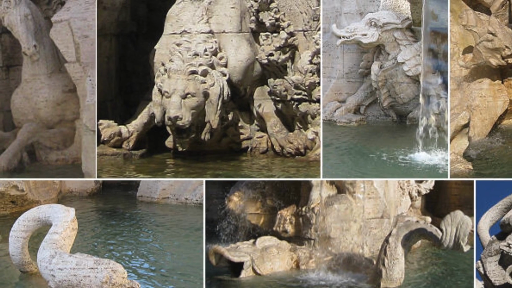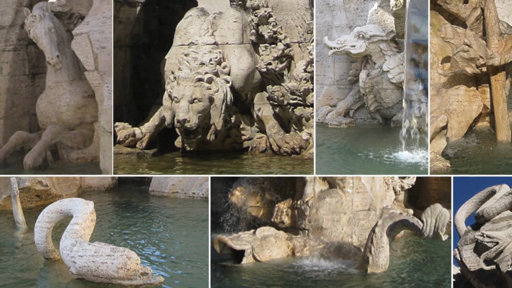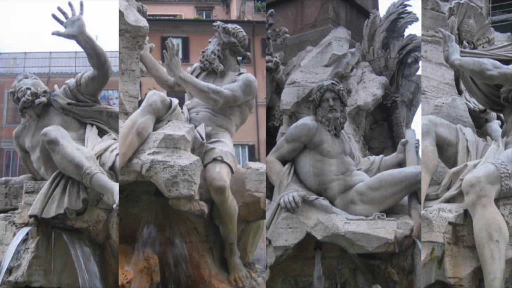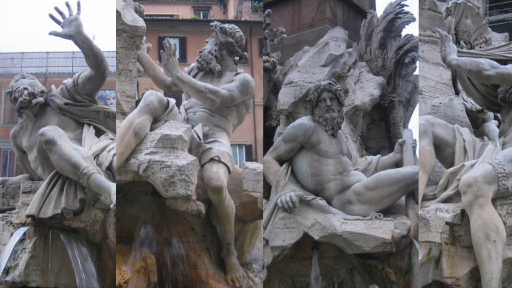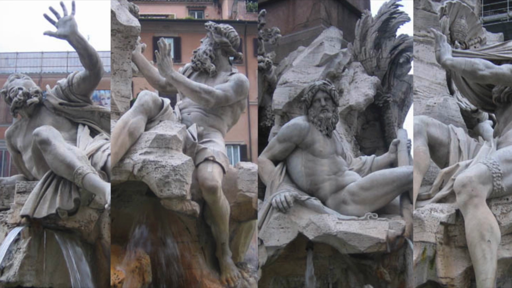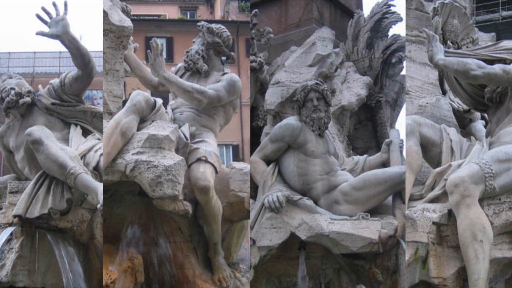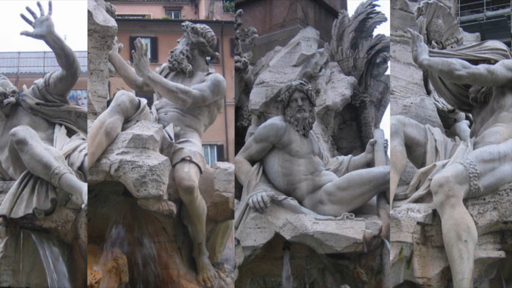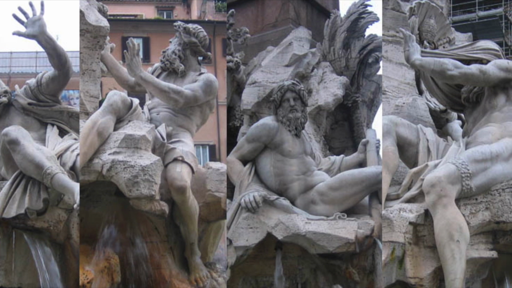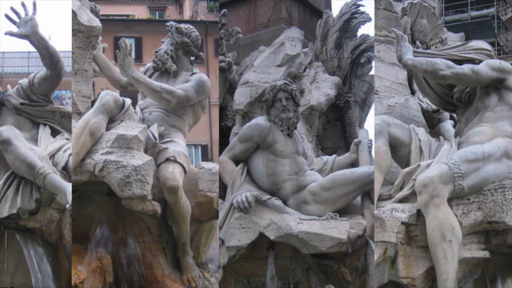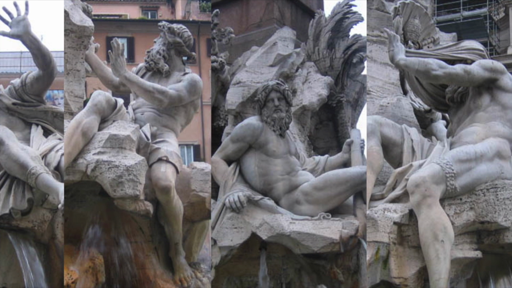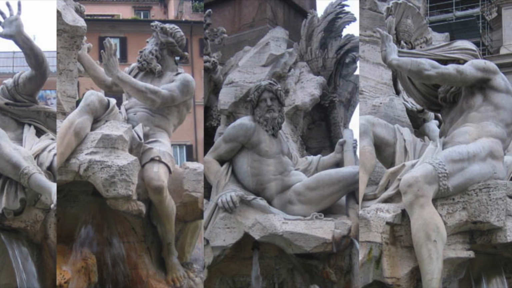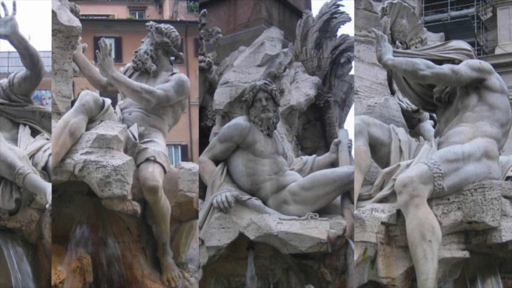They were designed to symbolize the four major rivers and continents: the Nile representing Africa, the Danube representing Europe, the Ganges representing Asia, and the Rio de la Plata representing the Americas. The fountain was an important source of potable water for locals way back when there wasn't such a thing as indoor plumbing. It was also built as a magnificent monument to symbolize the power and glory of the Pope and his family.